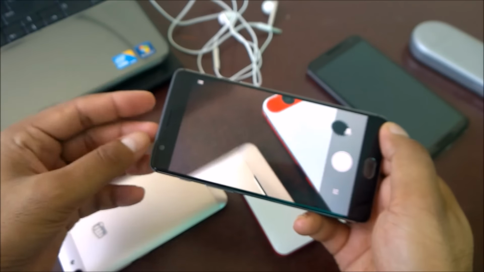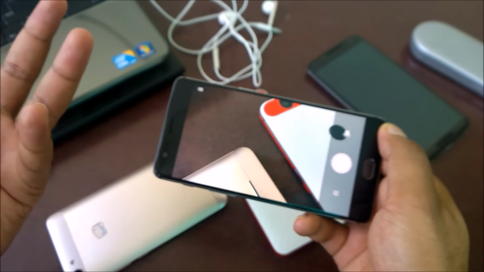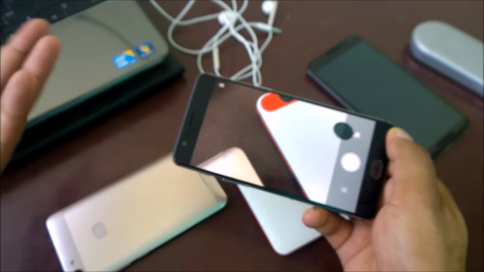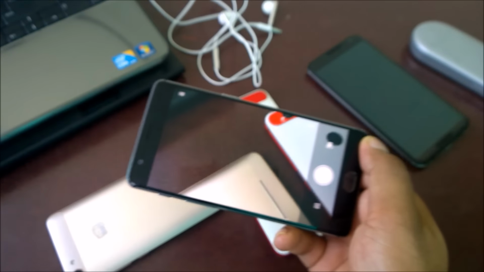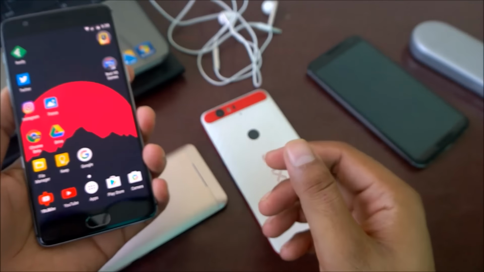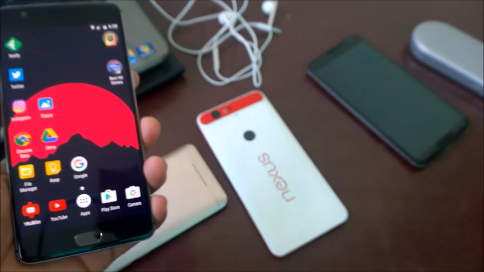And the front camera is really nice. It just takes a slightly more exposed image. I mean, I'm not that fair, but it shows me much fairer, so it takes a more exposed picture. The exposure level is a bit low in night situations. If you take night pictures, they are not that great here.